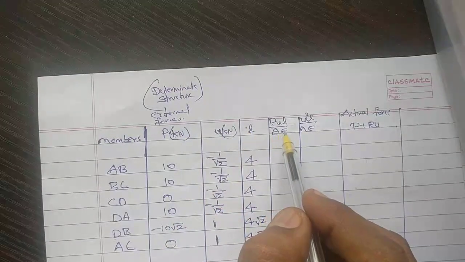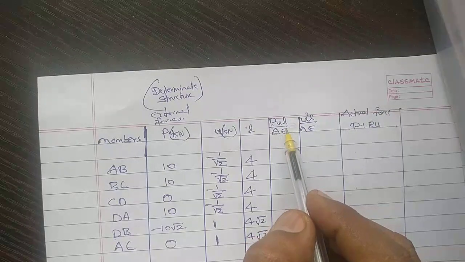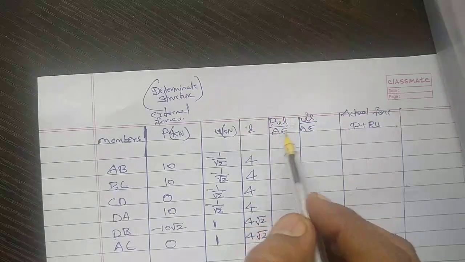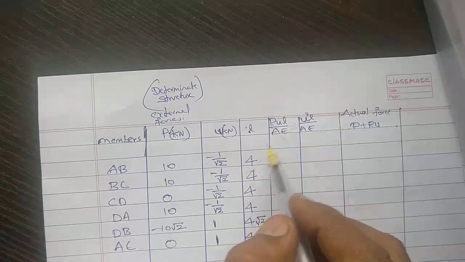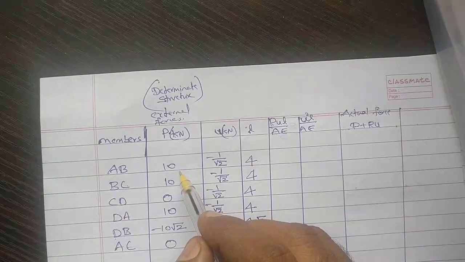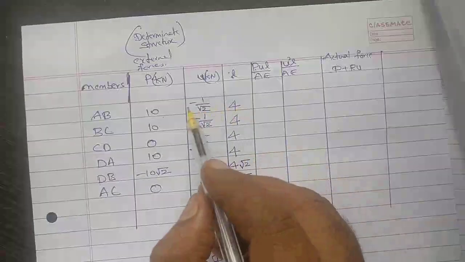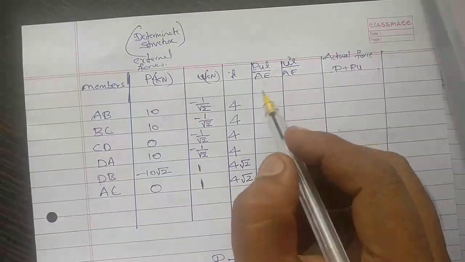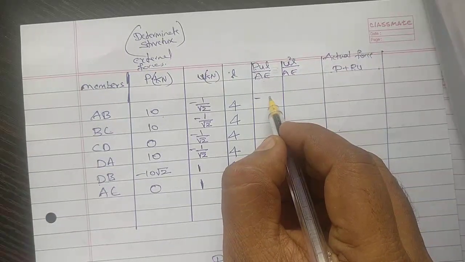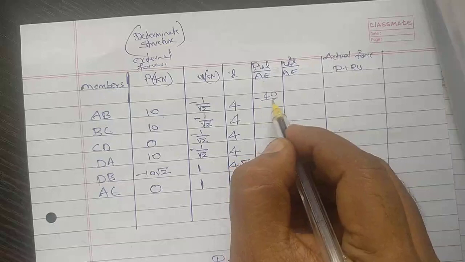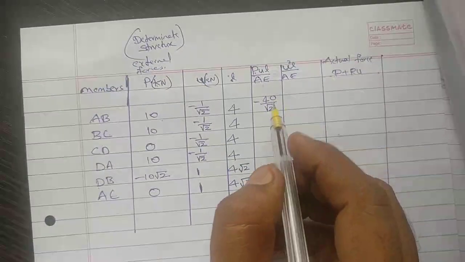Here area and Young's modulus are not given, which means that the area and Young's modulus for all the members are the same. So we will take this into this into this. So what we get? 40 minus 40 by root 2.